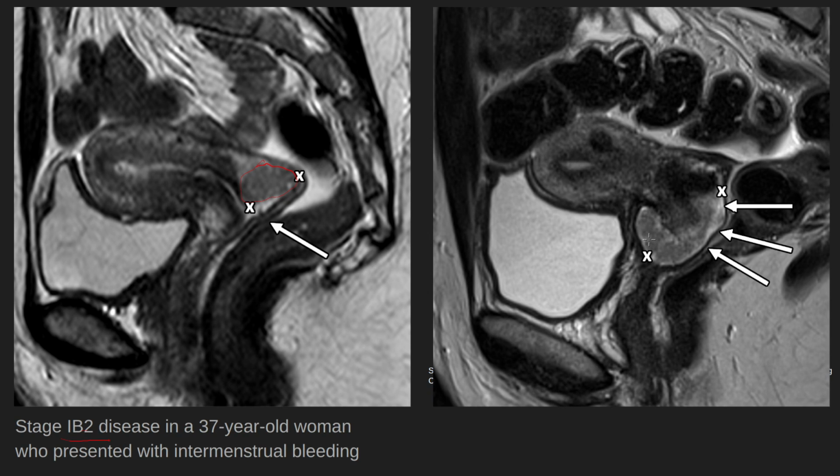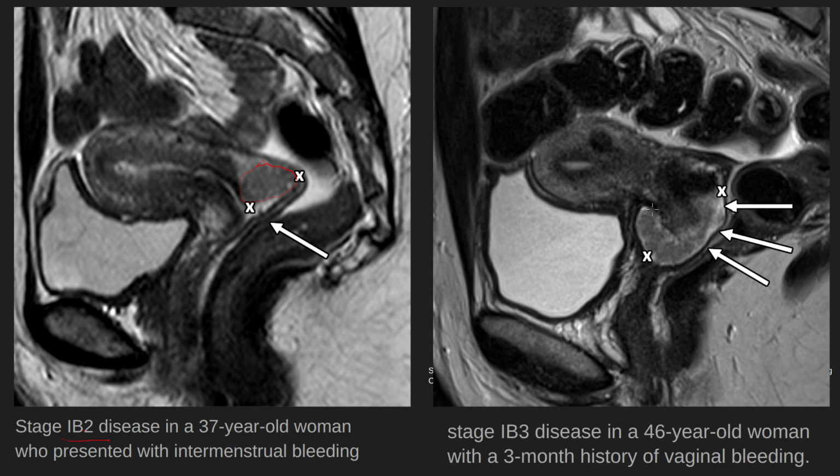This is an example of stage 1B3 disease. The tumor is bigger in size. Pay attention to the size of the tumor. It's easily more than 4 centimeters in size.